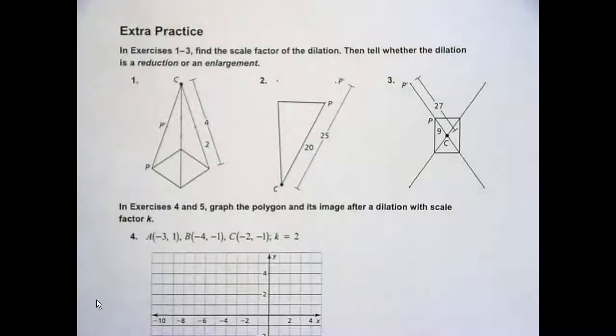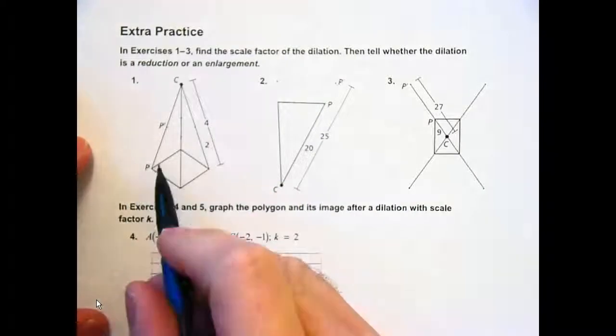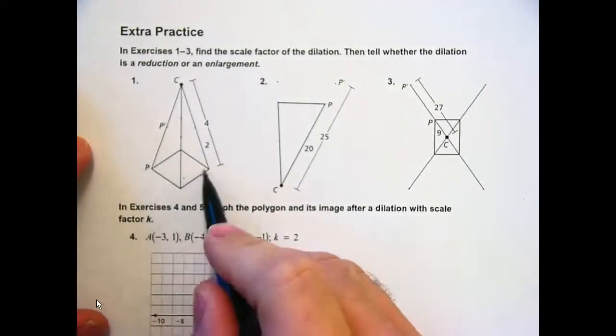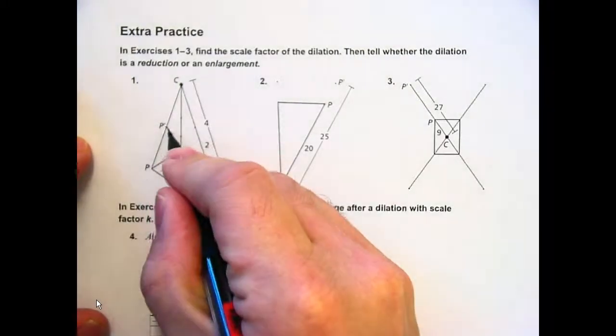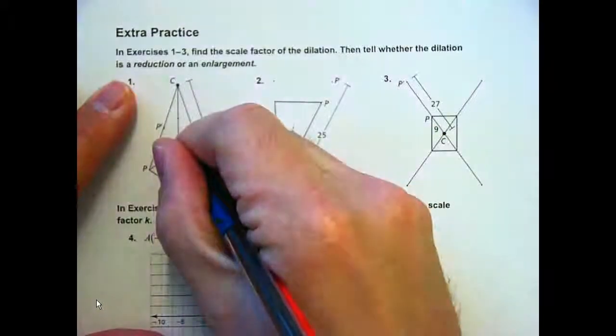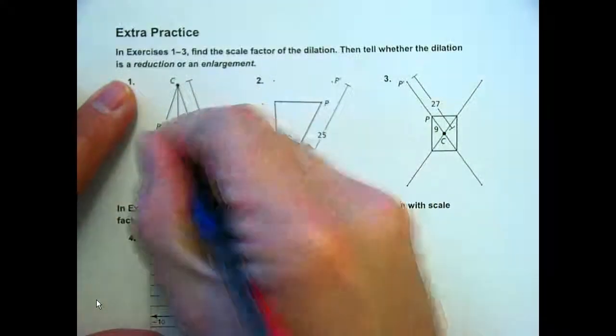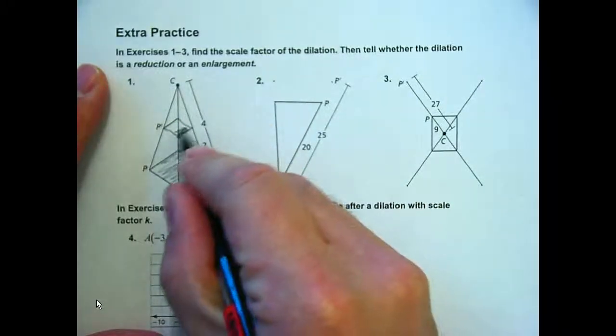Okay. Is it a reduction or an enlargement? How many say reduction? How many say enlargement? It's gotten smaller, right? So if we're going here, this shape down here, and then we are connecting, it's helpful if you actually hit the points, there to there, there to there, and we now go to there. We've actually gotten smaller, so it's a reduction.